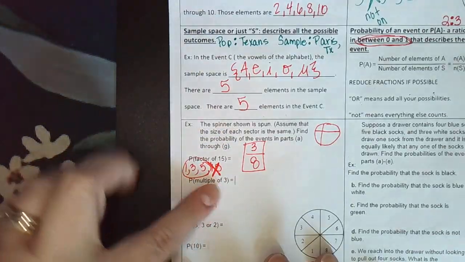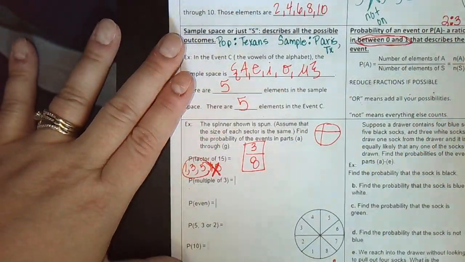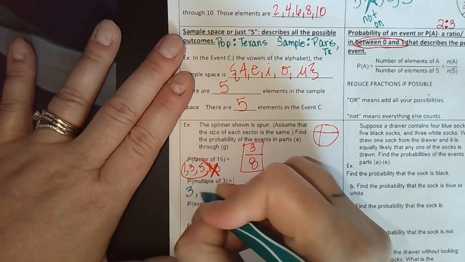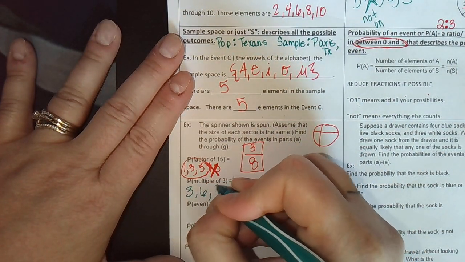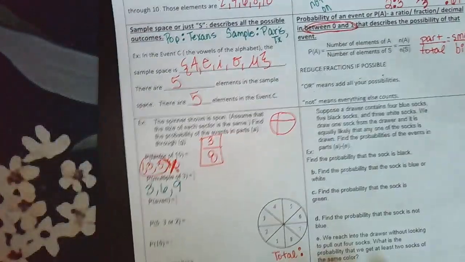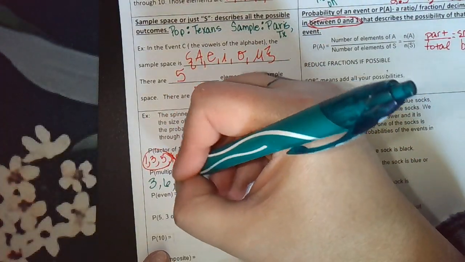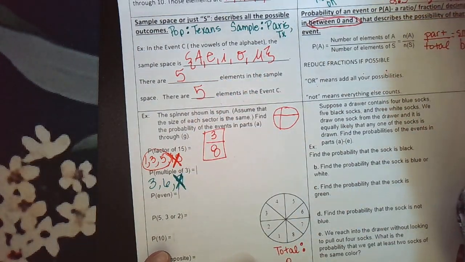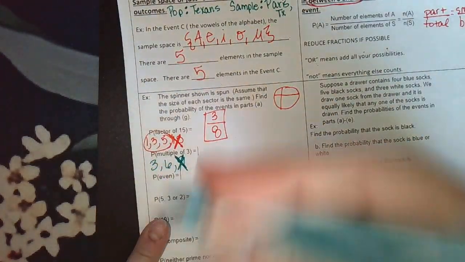Multiples of 3. Okay, the multiples of 3 are 3 times 1 is 3. 3 times 2 is 6. 3 times 3 is 9. Cross out what's not on the spinner. Goodbye, 9. Okay, how many do we have left? We have 2 elements left.